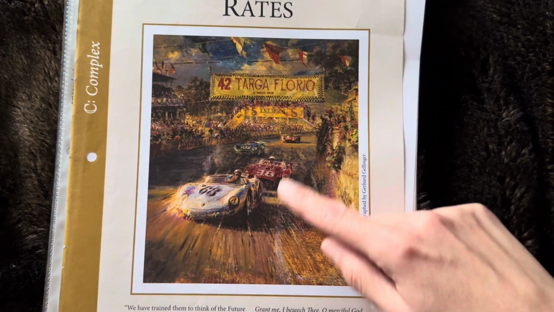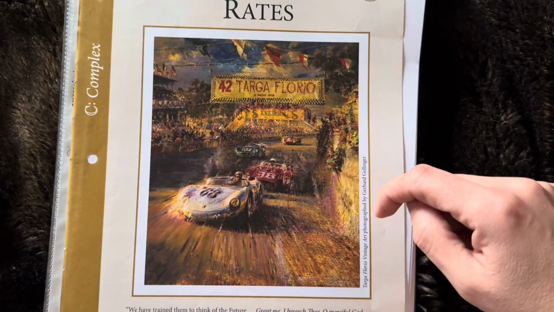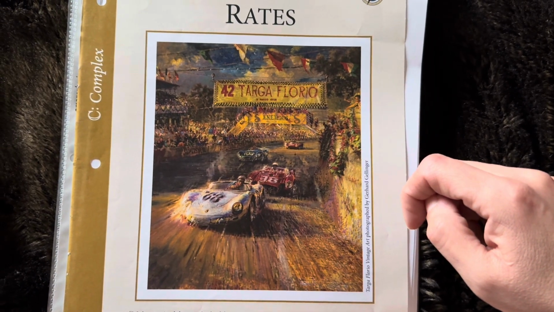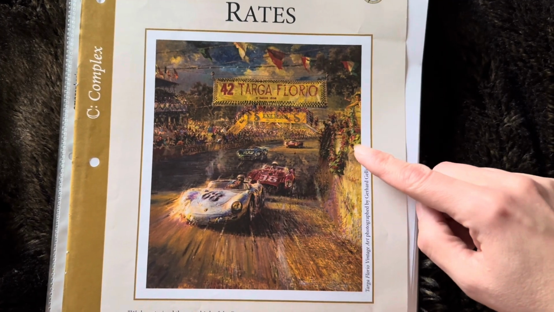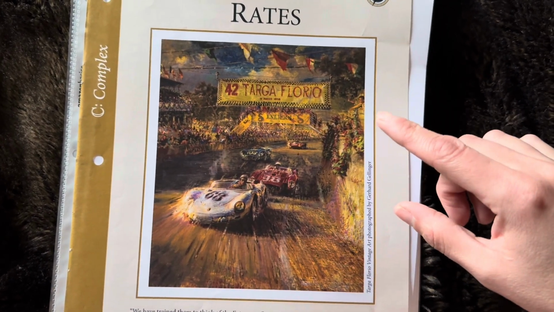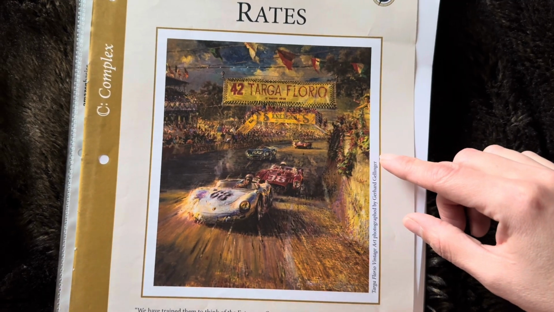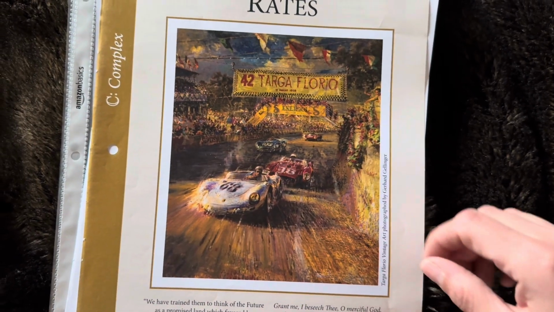So this is actually a racing event that started in Sicily. Do you guys remember where Sicily is when we did our drawing in Europe? Yep, it's an island off of Italy. So it started in 1906, and it was part of the World Sports Car Championship between 1955 and 73. So this is meant to be a long time ago, probably around 100 years ago.